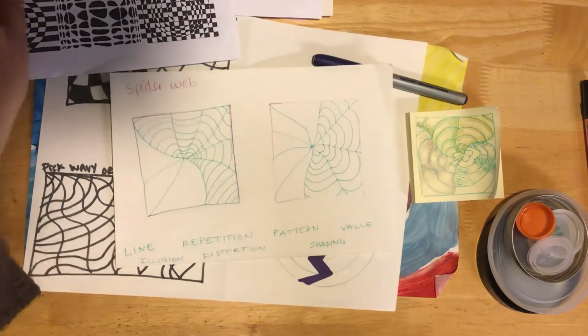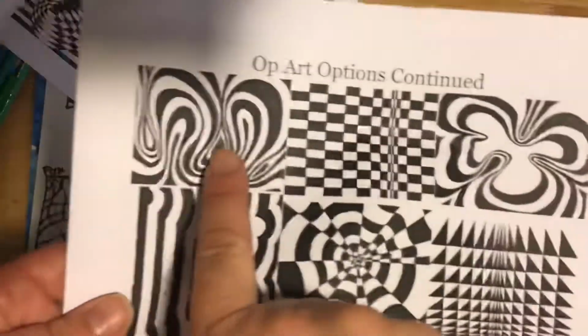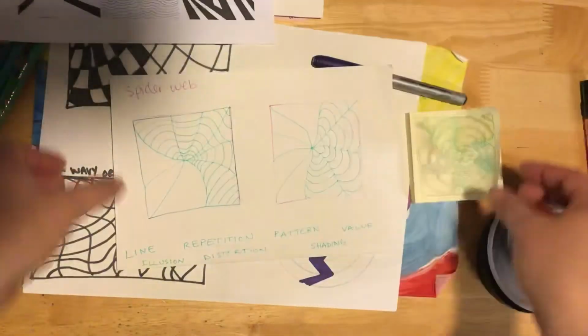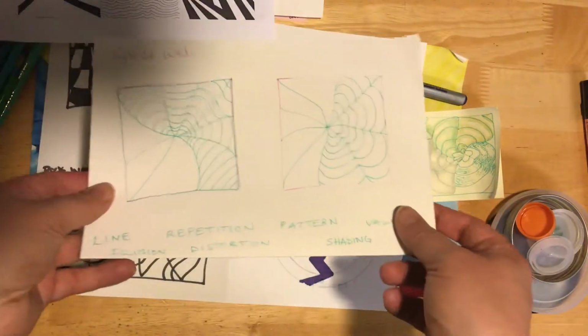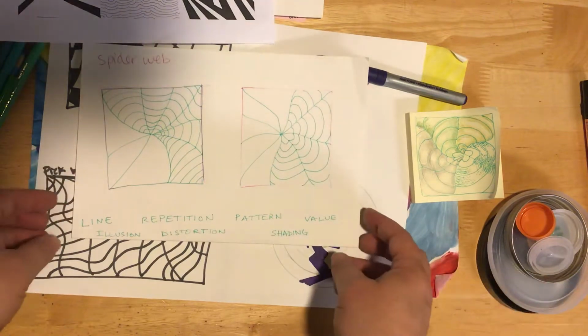These are some of the designs I'm going to show you. I'm going to show you how to make this one, and this one, and these spider web designs, which can be varied in a lot of different ways.